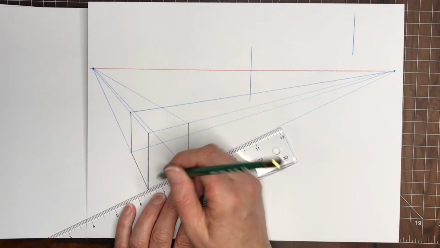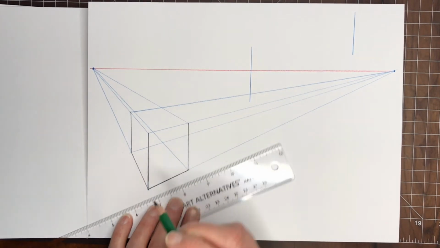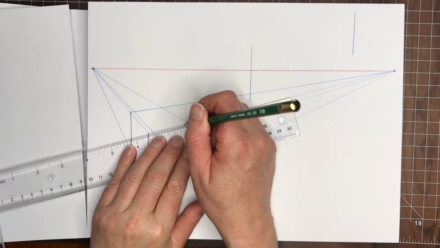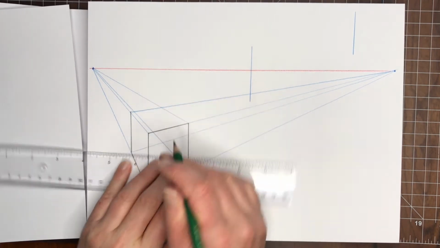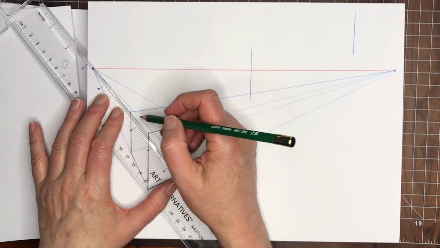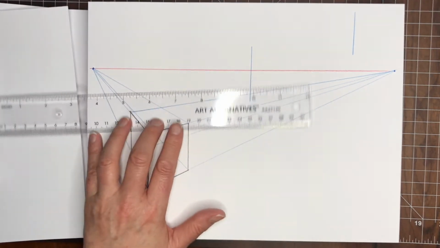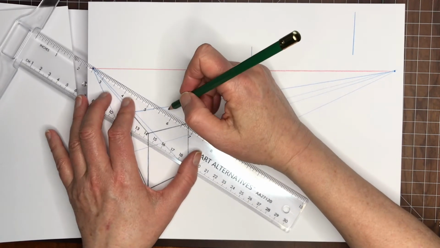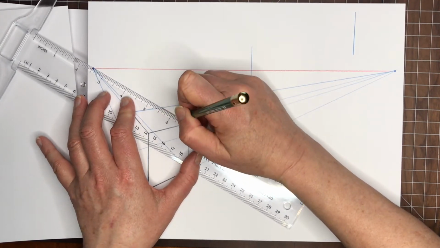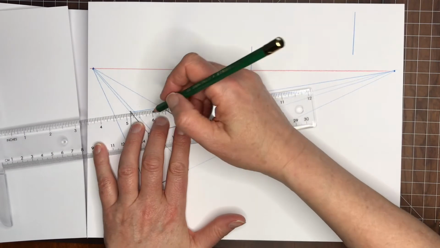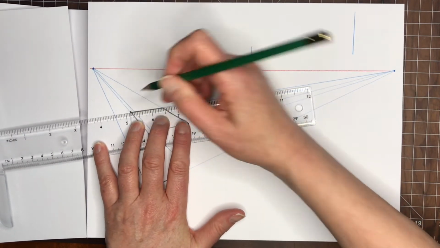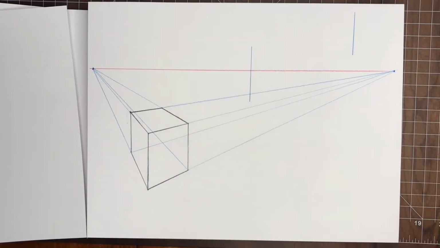Okay, so our box is starting to take form. And you guys are going to be probably using metal rulers, but just so that you can see a little better what I'm doing, I'm using this see-through one. Okay, so that would be our box below the horizon.